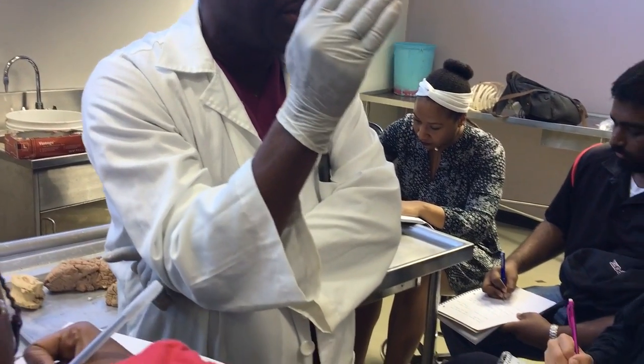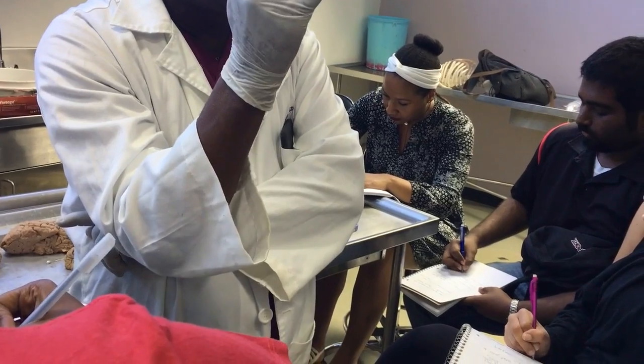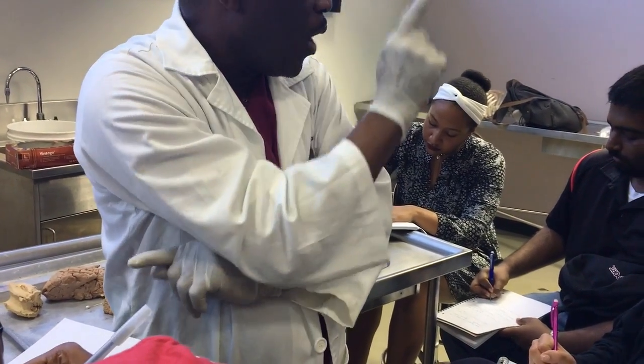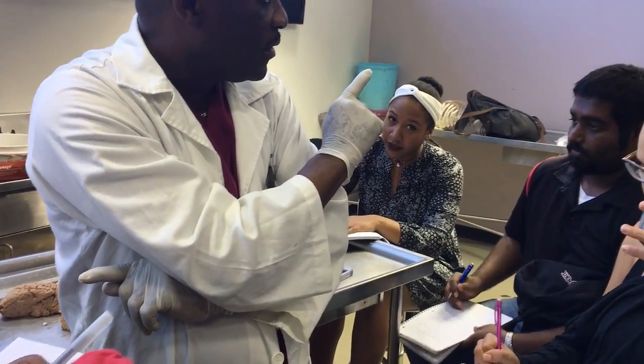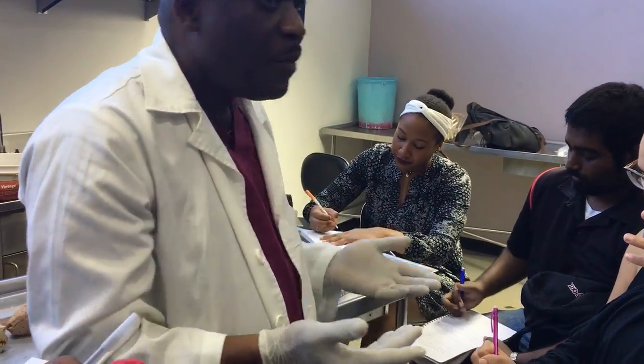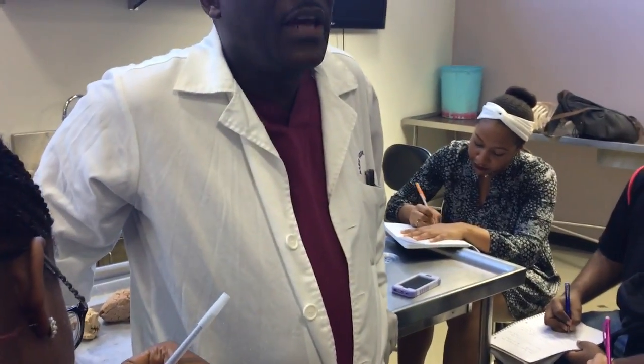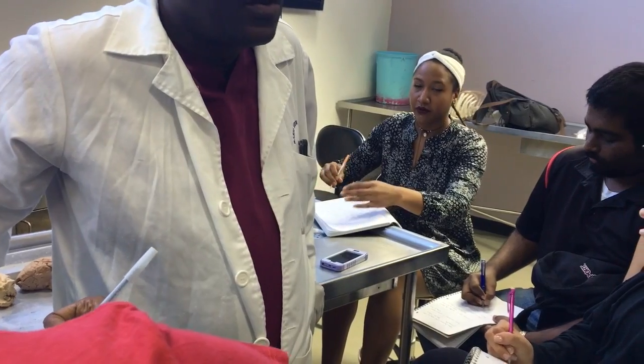All sensations, guys, that go up to the brain have to stop in the thalamus first, except one sensation. What is that? Yeah, smell. Smell is the only one that doesn't go through the thalamus. I told you guys that. So it bypasses and goes straight to the brain.